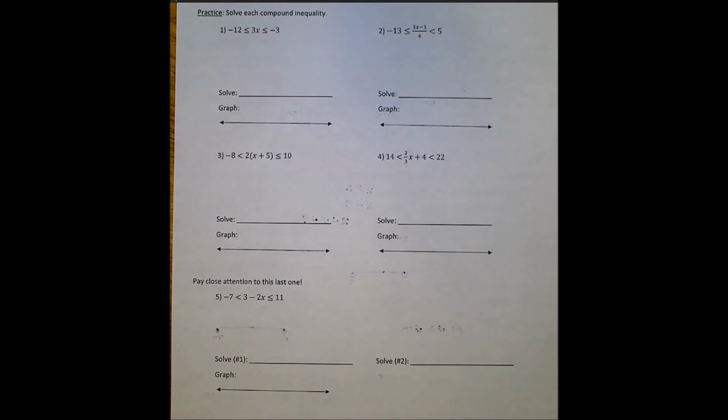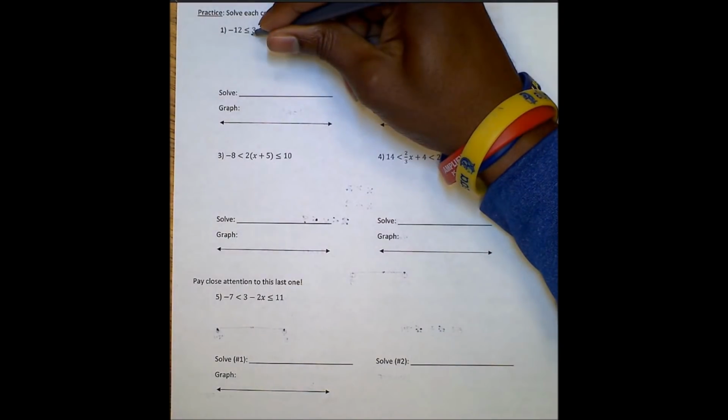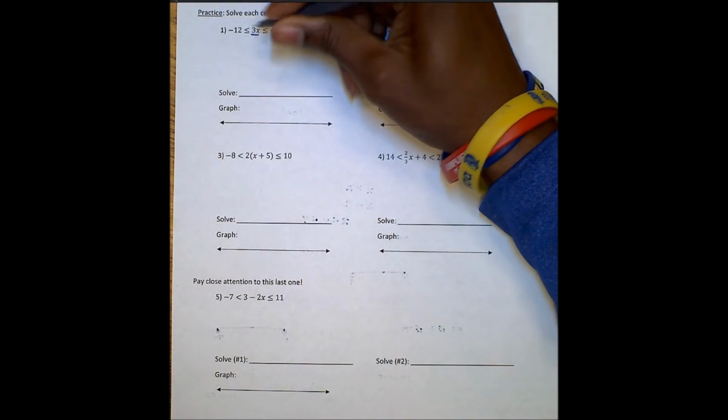We'll finish some more problems on the back here. Again, when we're doing these "and" compound inequalities, we want to make sure that we focus on getting the variable by itself in the middle. Whatever we do there, we're going to do to the other two sides.